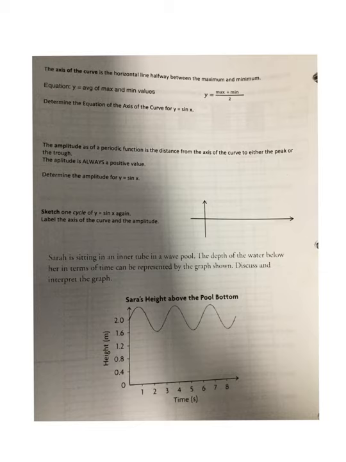Moving on to the back of this worksheet, the axis of the curve is the horizontal line, the line going this way, halfway between the maximum and the minimum. So I have a formula, y is equal to max plus min divided by 2. Now this makes sense, it's just the average. So our maximum is 1, our minimum is negative 1, divided by 2, so 0 divided by 2, so 0. And that makes sense that our equation of the axis of the curve was at 0. We know that the x-axis is the middle point.